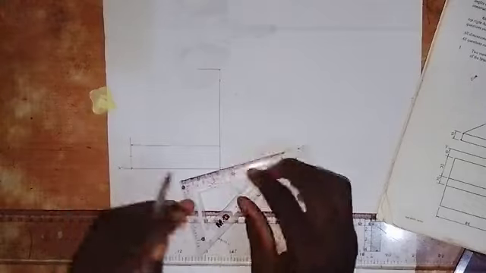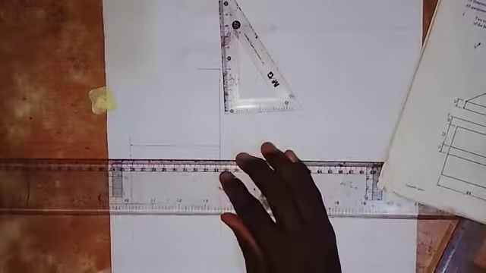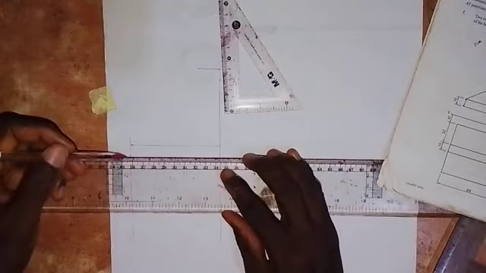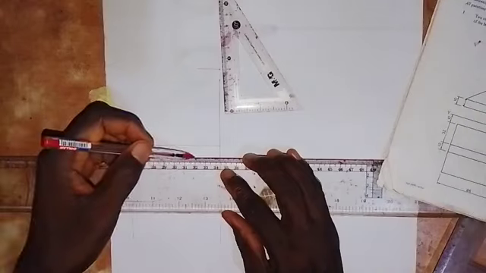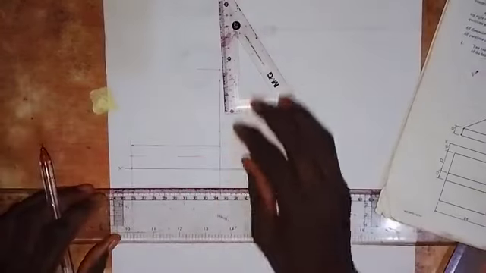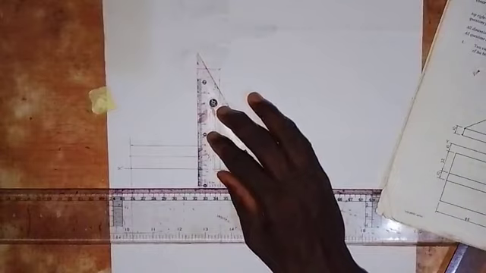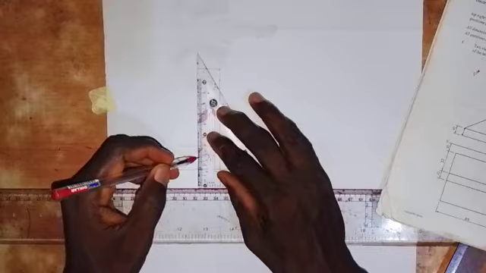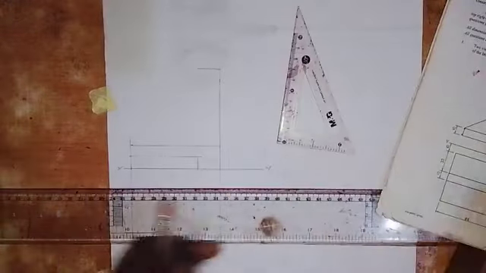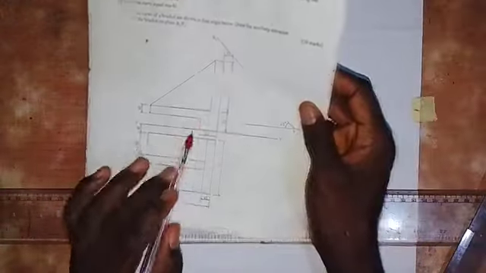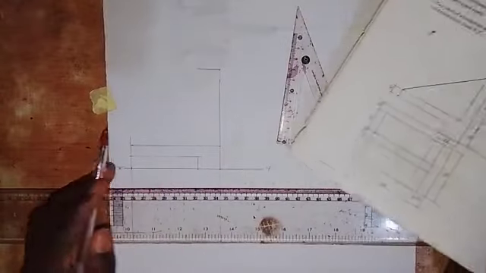So here we have 22 millimeters. I'm going to draw a horizontal line at this point. We draw a horizontal line to this side here, and at this point where we have 22, I'm going to draw a vertical line, from this point to touch this line. So we have this now. All right, so we have worked out this part, as you can see here.